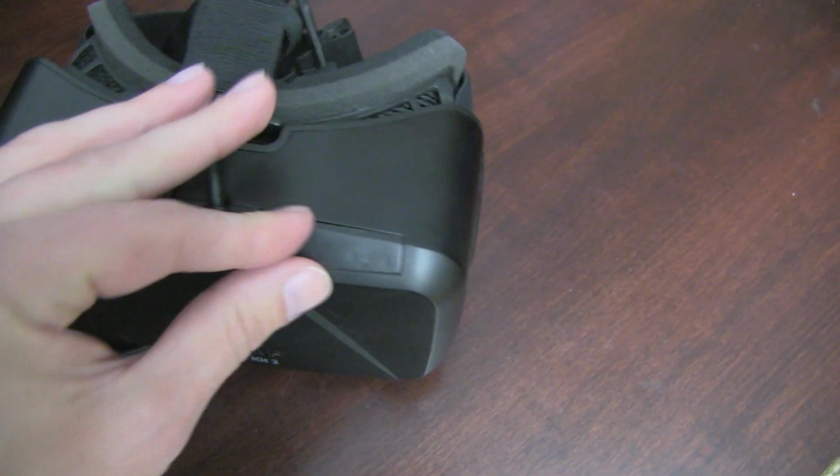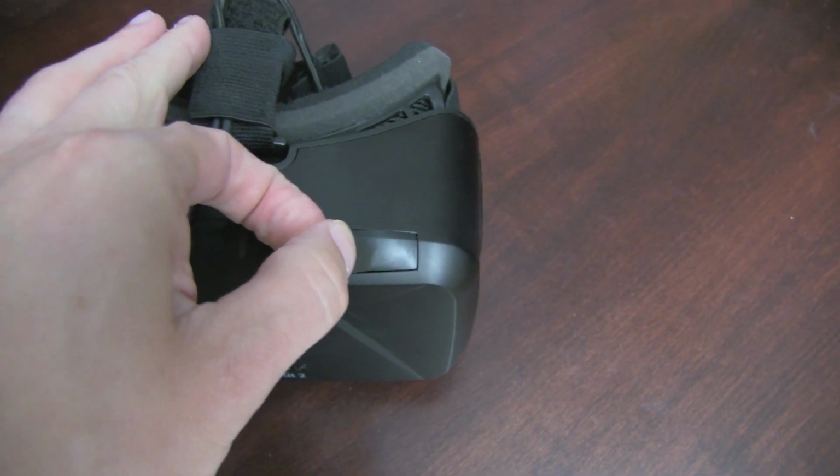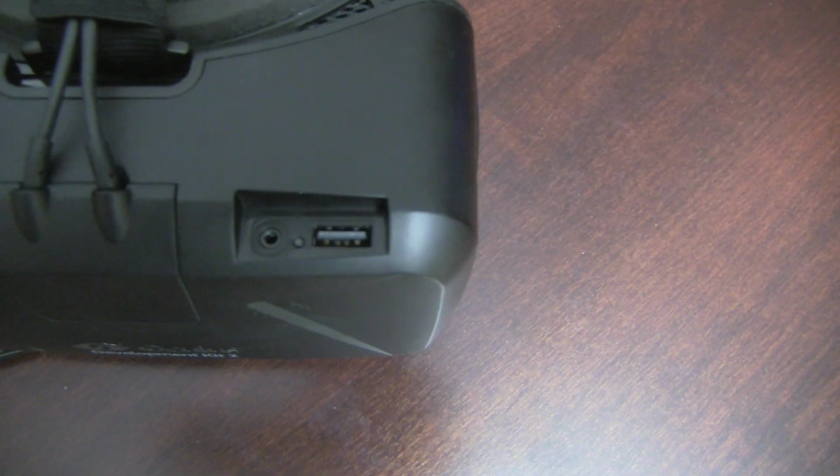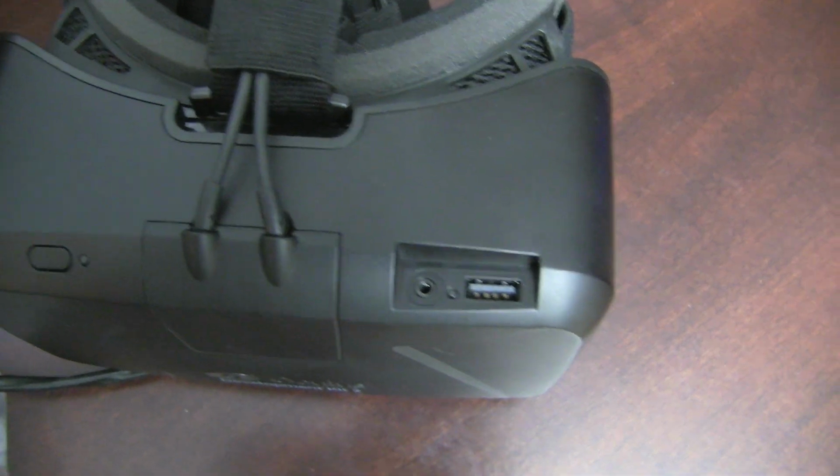This on top here is what I was telling you about before. We're not going to go through this on the video very much. I'm just going to show you guys. Right here, if you need that USB slot, that's the only thing you need to worry about that AC adapter for. It's for using that USB slot.